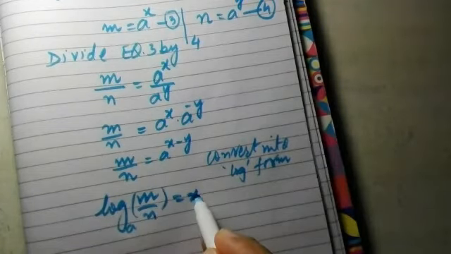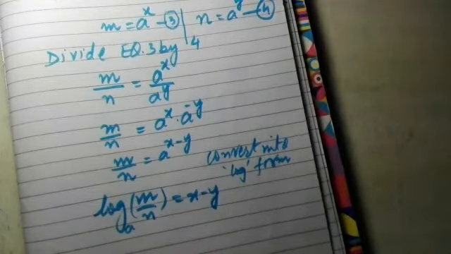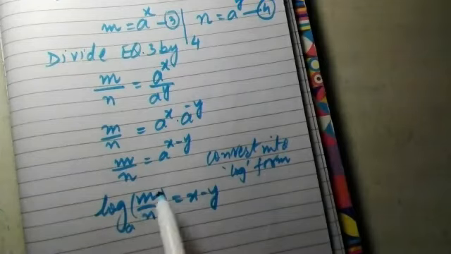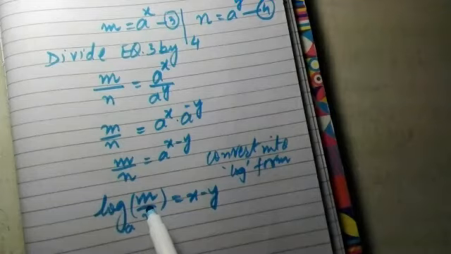The x minus y, which was the exponent in the second last step, will replace a, and the a on the right hand side will become the base of the logarithm. So this a will become the base of the logarithm, and m over n will be as it is, no change at all. x minus y will be written there.